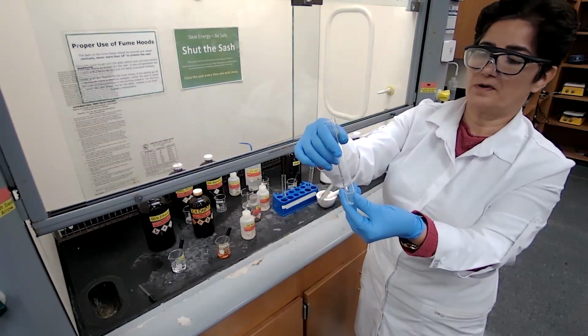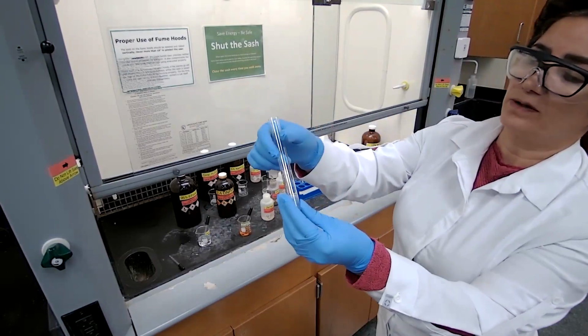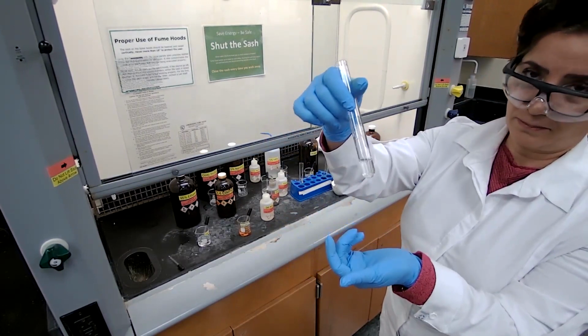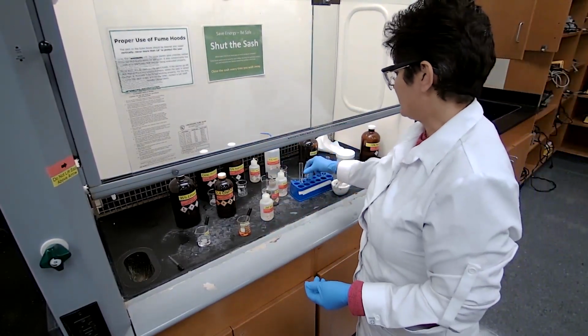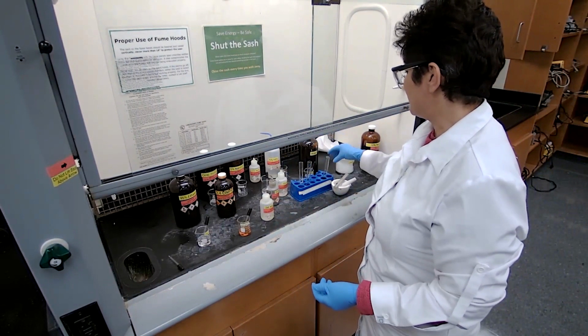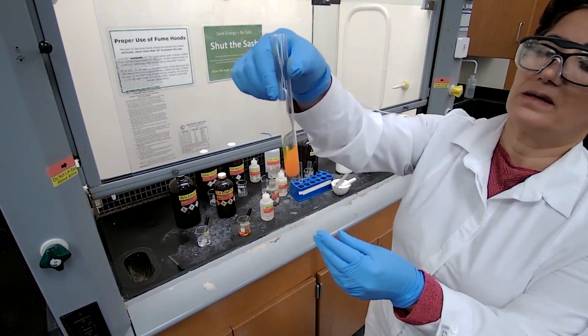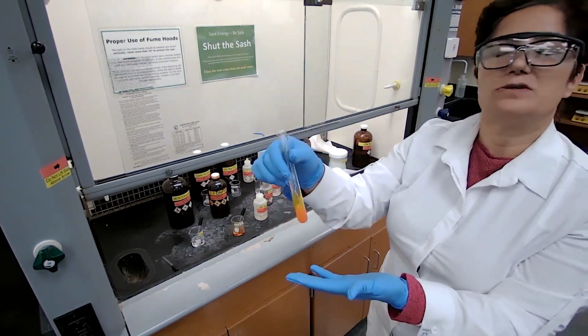So it's been a while. Okay, it has been 10 minutes already, and there is no black precipitate and no silver mirror. So definitely the compound is not an aldehyde. Since we know it's not an aldehyde and there is a precipitate with the 2,4-dinitro, this means that the compound is a ketone.